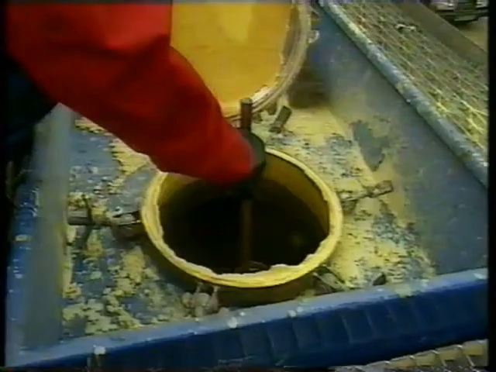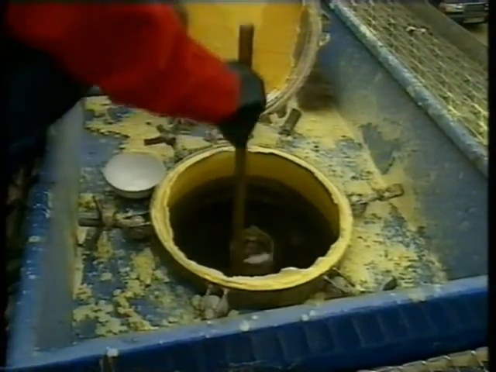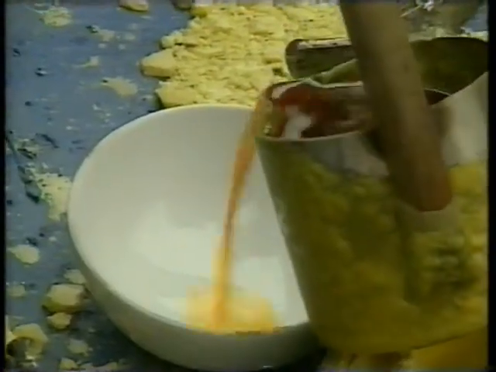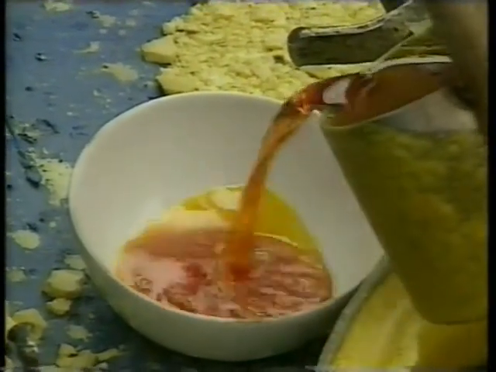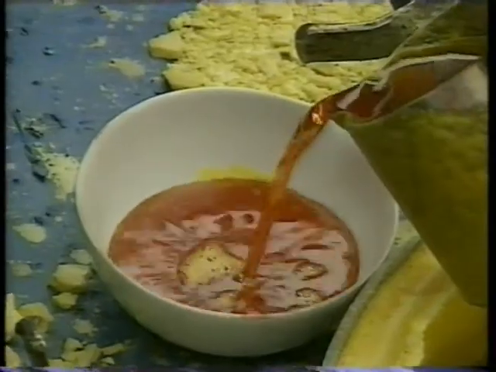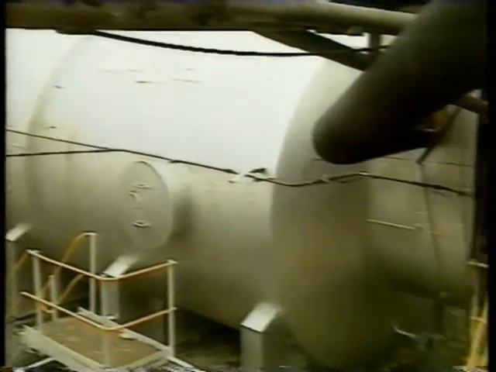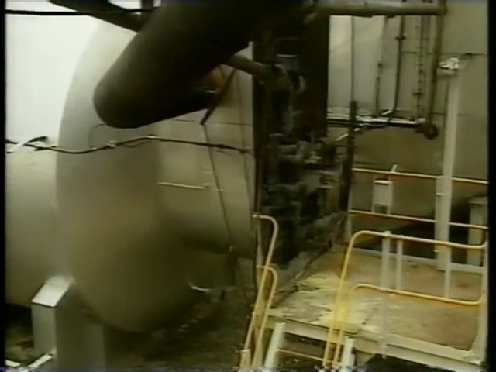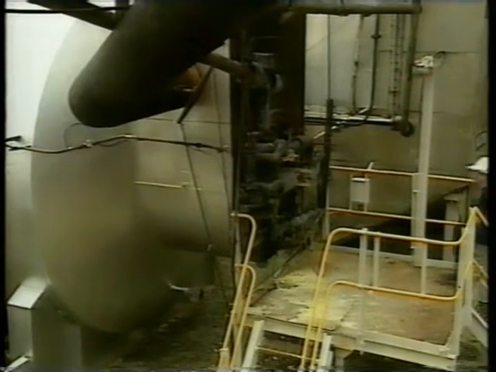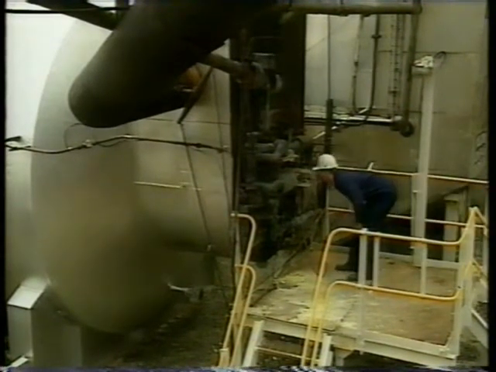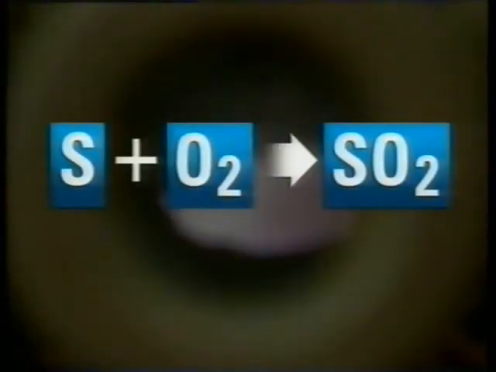Liquid sulfur arrives at the sulfuric acid factory in a huge tanker. It's sprayed into a furnace and burnt in a blast of dry air. Sulfur combines with oxygen in the air to form sulfur dioxide.